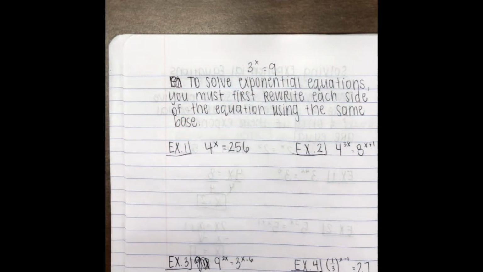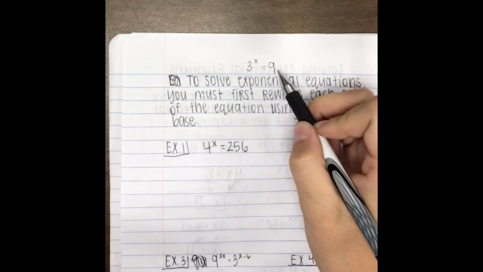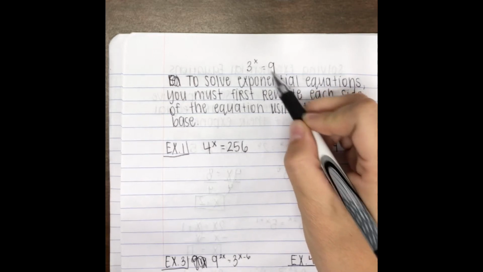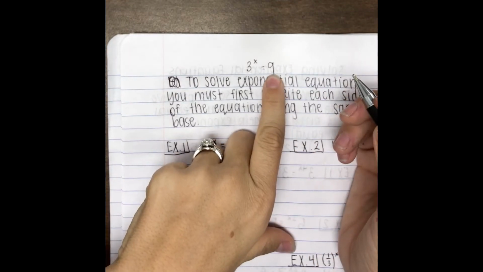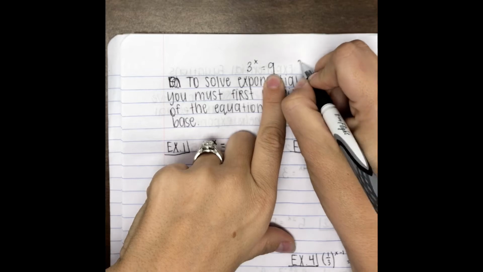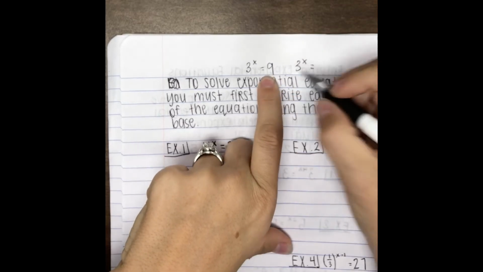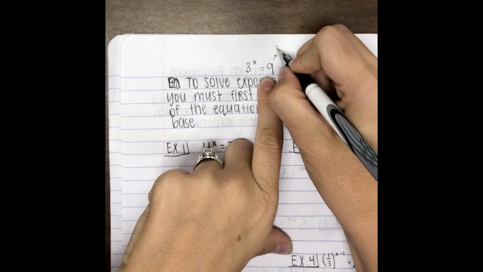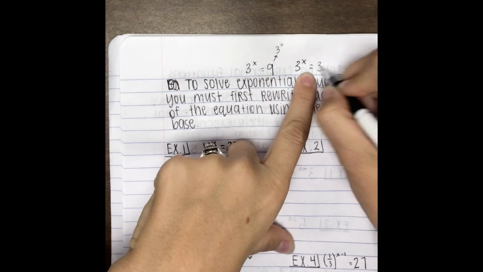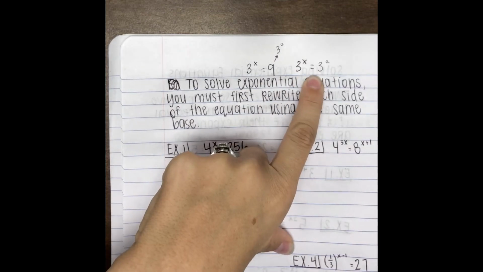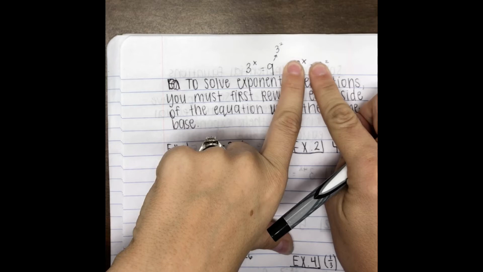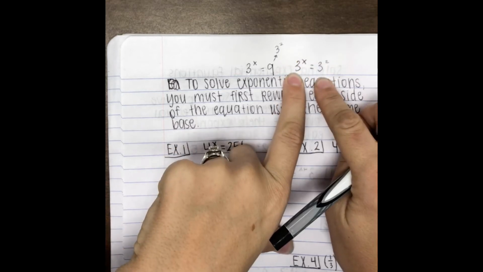Because 3 squared would equal 9, what they're saying is if you rewrote this one instead, to be 3 to the x equals, and then we changed 9 to be 3 squared, right? Then we would see that x equals 2, because now we have the same base.